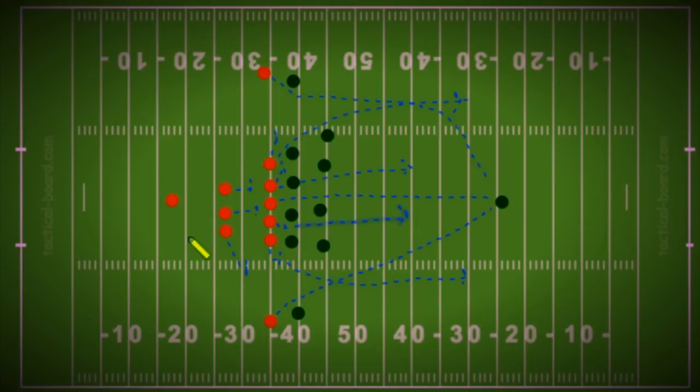The wall, their responsibility will be to block until they hear the kick, until they hear the punter make contact with the ball. Then they're going to trail late and make a play late. Kind of clean up anything. If this guy's dancing around making people miss, these guys will come in late and take care of it. So that's how we set up our standard punt formation.